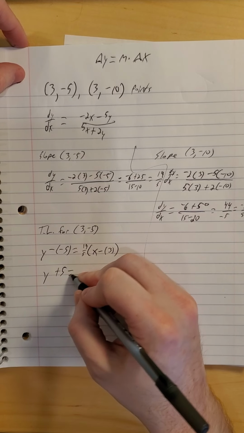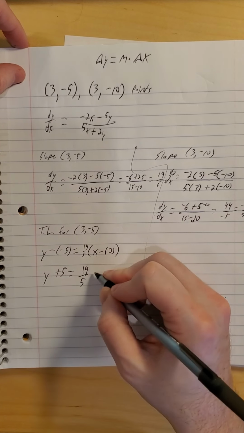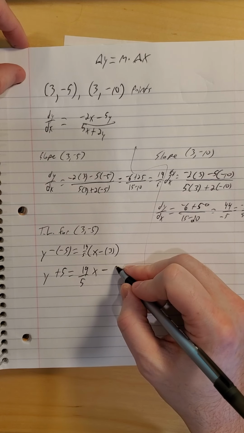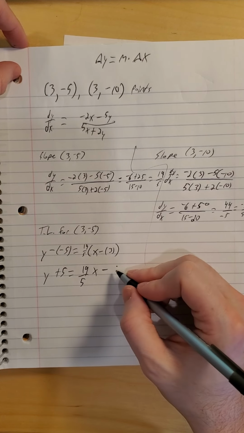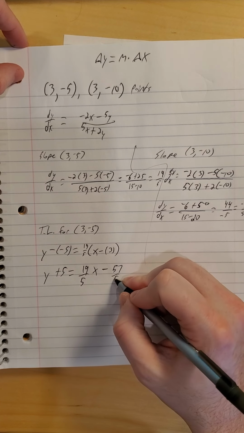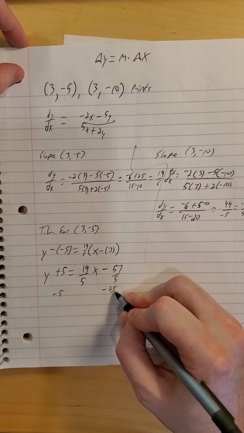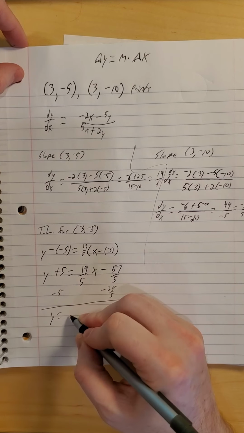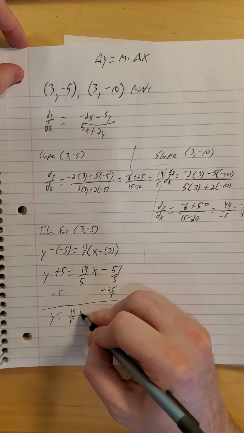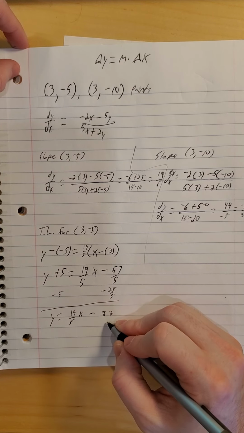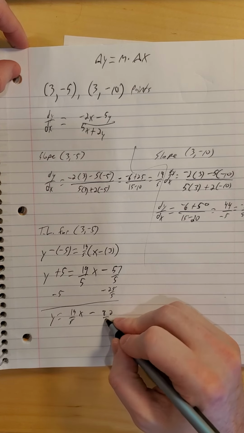So y plus 5 is 19/5 of x, and then minus 57/5. And so I'll subtract 5, which is 25/5. So then y is 19/5 of x, and then minus 82/5.